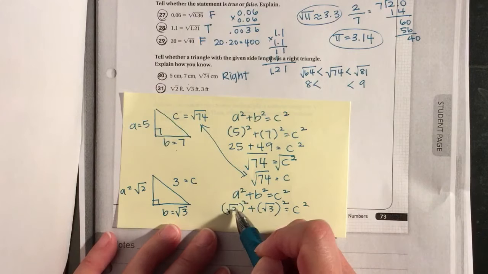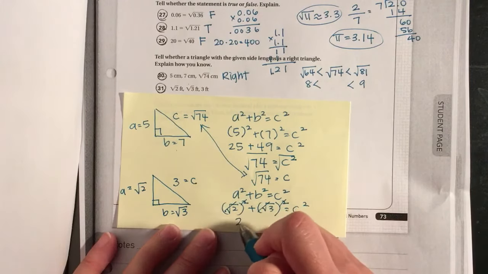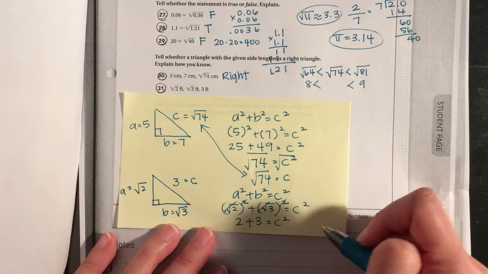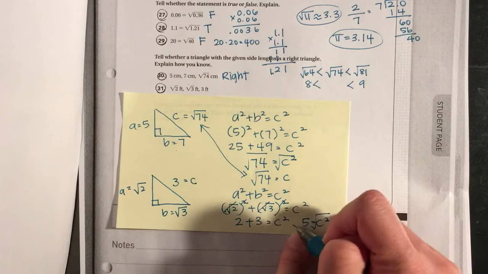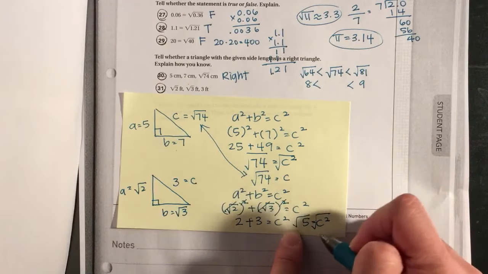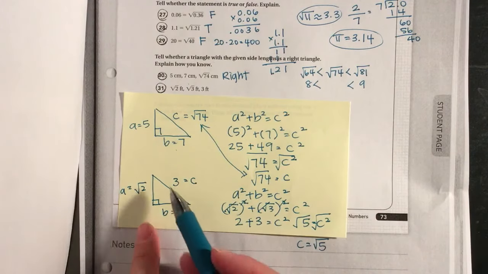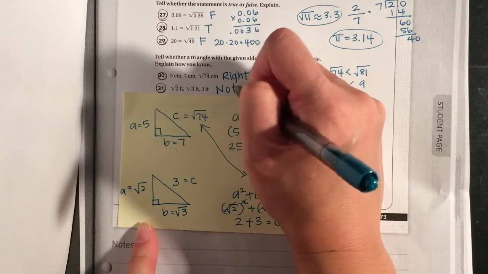So remember that these two cancel, and so do these. So I end up with 2 plus 3 equals c squared. Well, 2 plus 3 gives me 5 equals c squared. If I square root it, c ends up equaling square root of 5, which does not match 3. So this is not a right triangle.